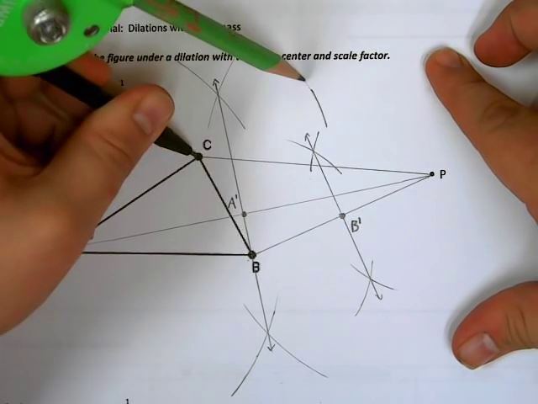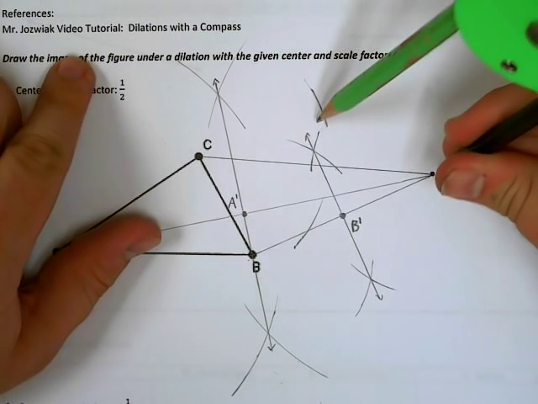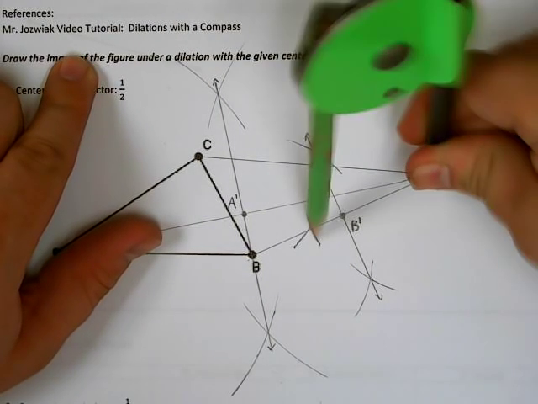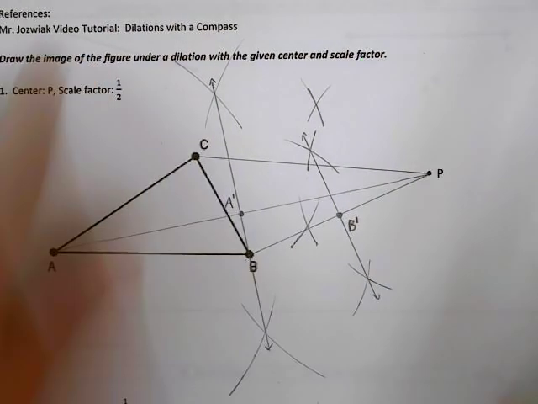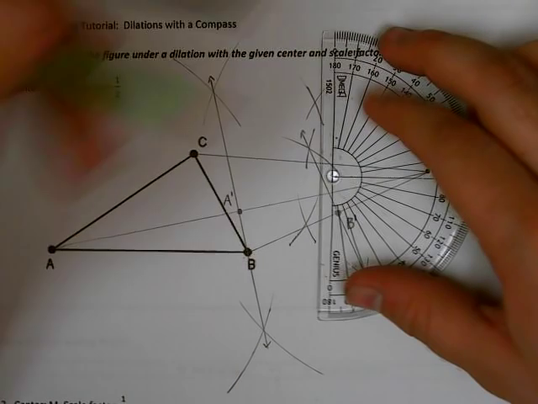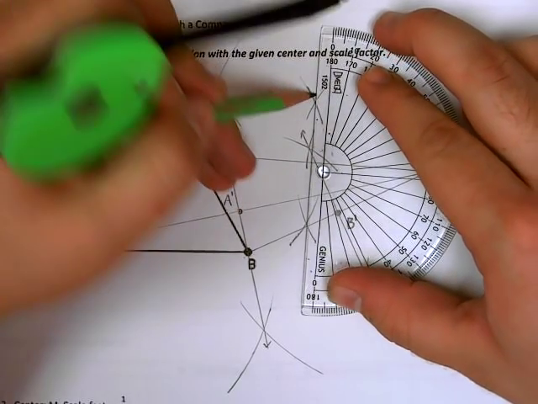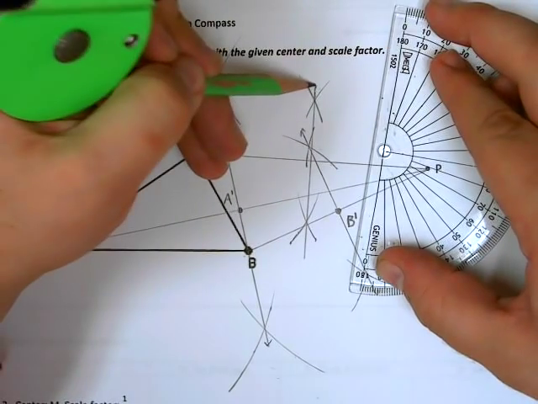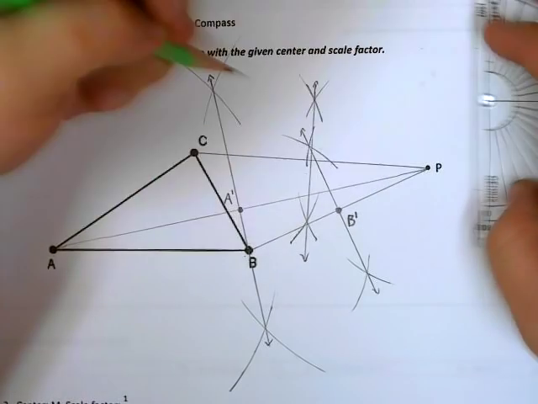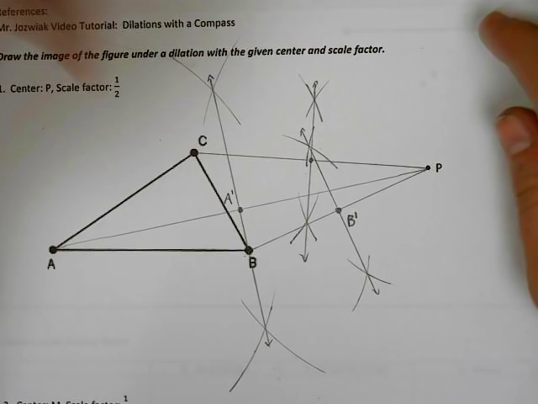I can make my X's, or you can make your full football, whatever you feel more comfortable with. There's one X, there's another, and I know that when I extend the line through those two intersection points, this intersection point right here has to be my C prime.